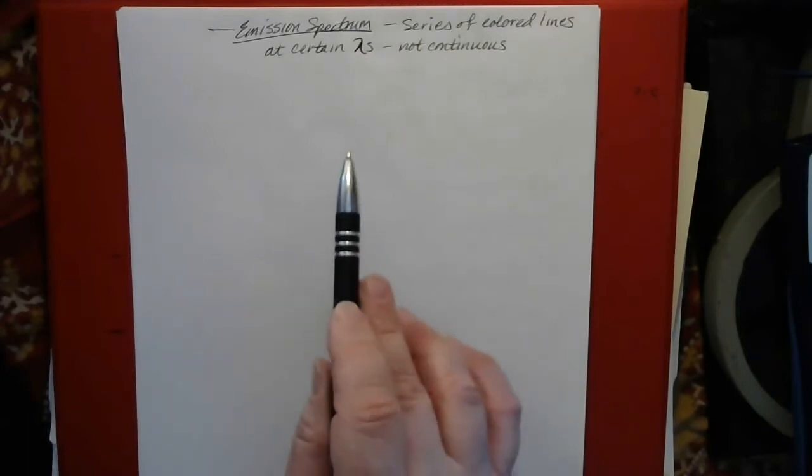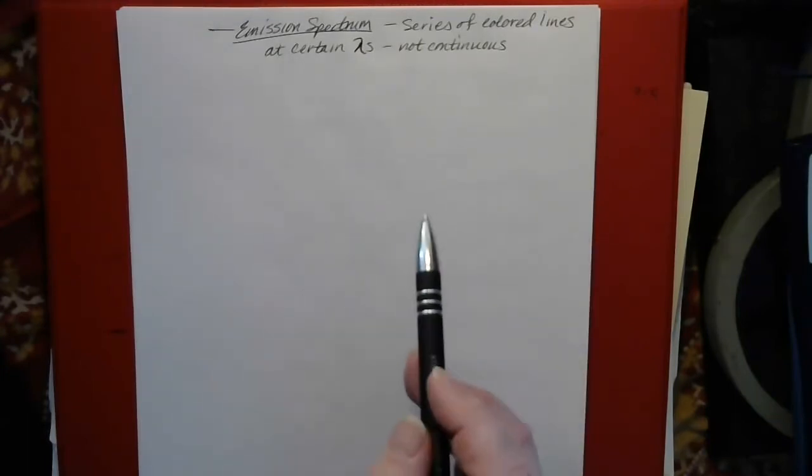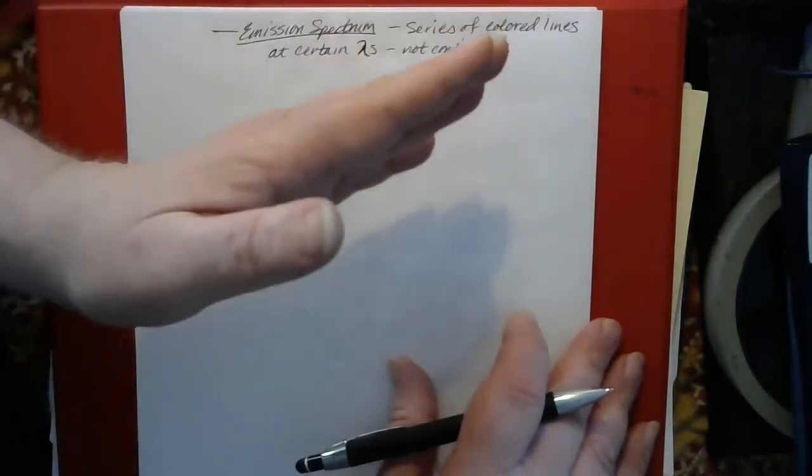But for most other light sources, like, say, mercury vapor lights, you will see a range of lines of various colors separated by nothing. And so these are known as discrete lines or separate lines. And what it means is that only certain colors of certain wavelengths are being emitted.